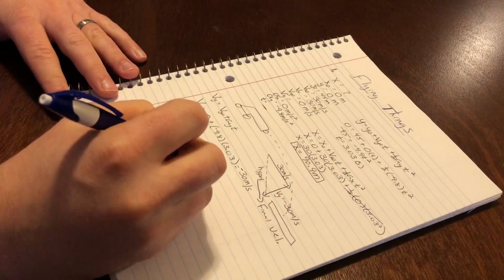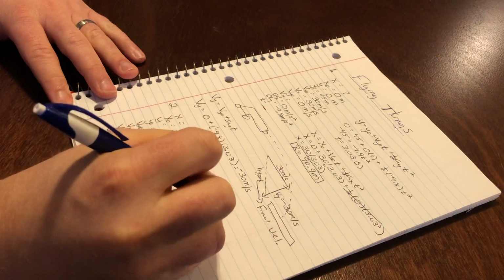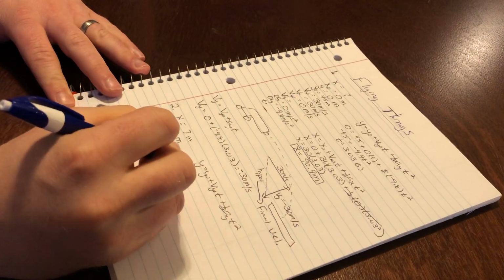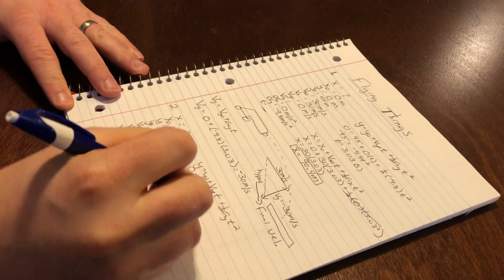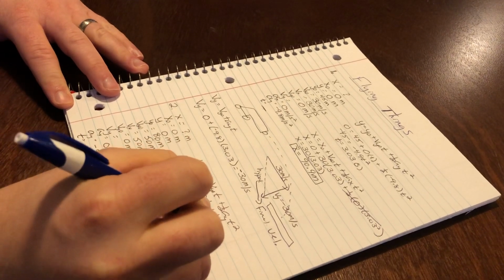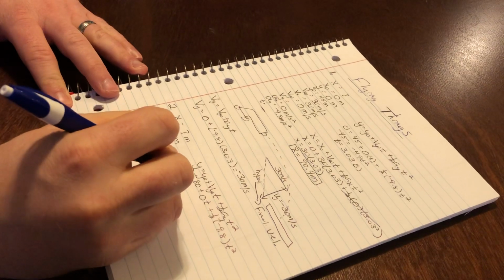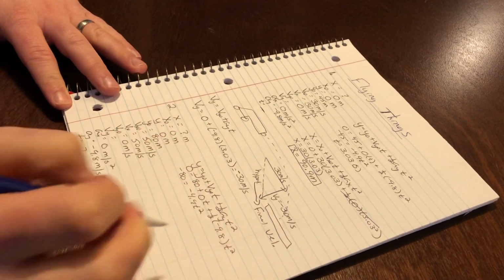I can start with y equals yo plus vyot plus 1/2 ayt squared. So 0 equals 80 plus 0t. Once again, this t cancels out. 1/2 negative 9.8 t squared. So negative 80 equals negative 4.9 t squared.